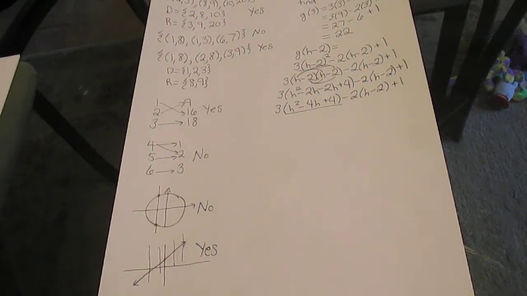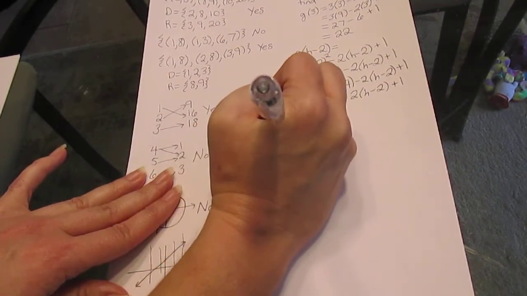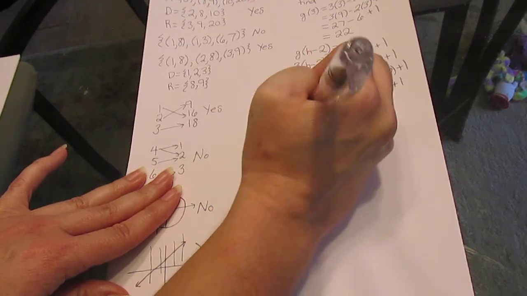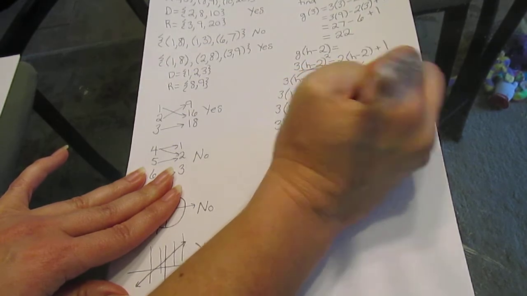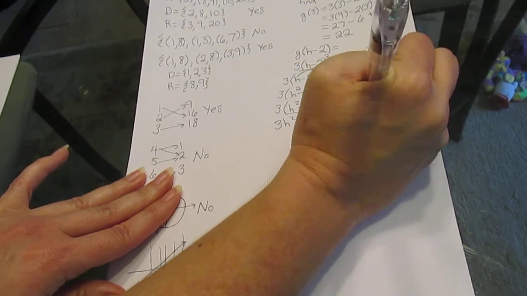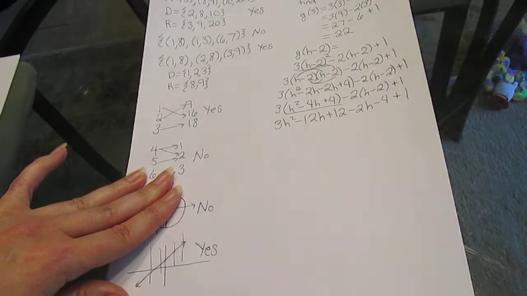Okay, so whichever is easiest for you. If you remember the shortcut, use the shortcut. If you want to just write it out and multiply it out, go for it. So we're going to go ahead and finish this up, distribute. So we've got 3h squared minus 12h plus 12 minus 2h minus 4 plus 1.